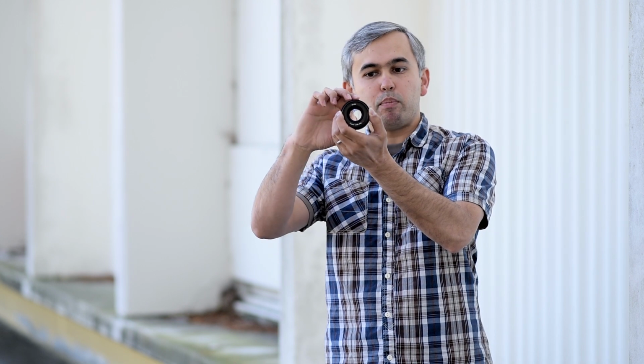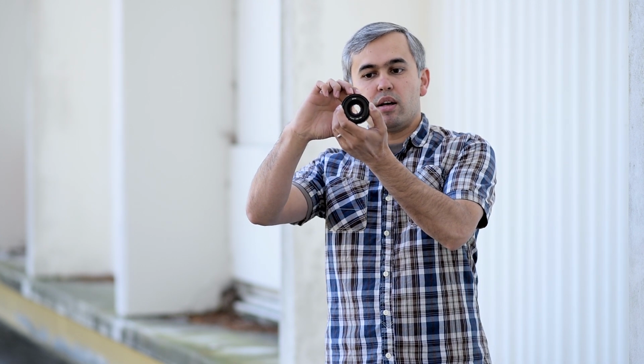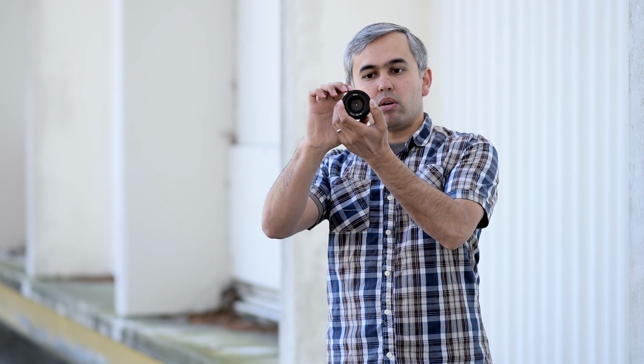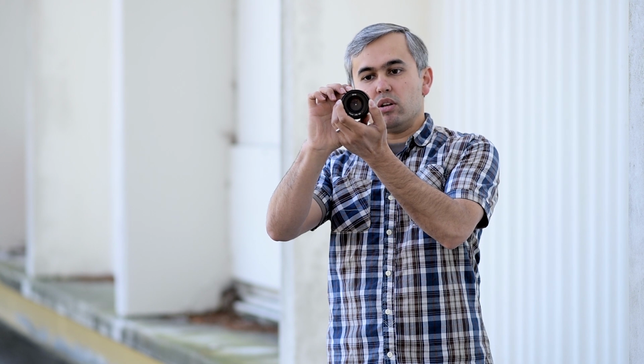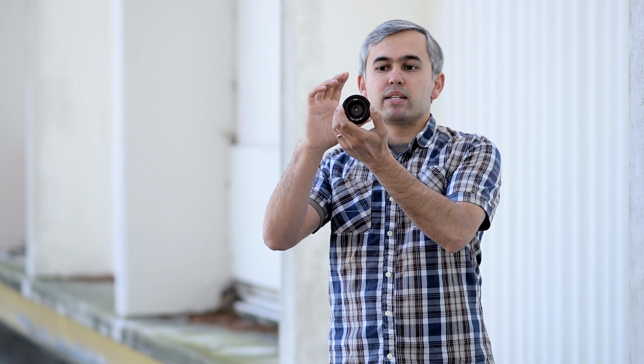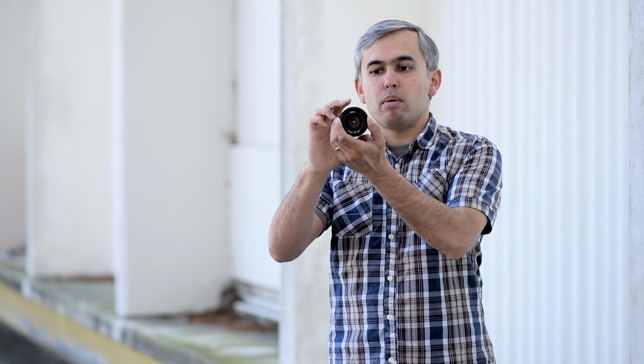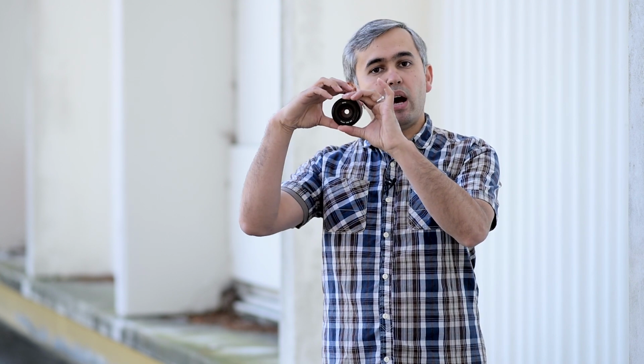Now watch what happens as I start turning that ring. You can see that it's getting much smaller. And right here at its smallest opening, I'm set to f22. And that f22 is the minimum aperture setting that this lens allows. So with this small of an aperture, if I wanted to get more light into my camera through my lens, I would simply have to open it up.